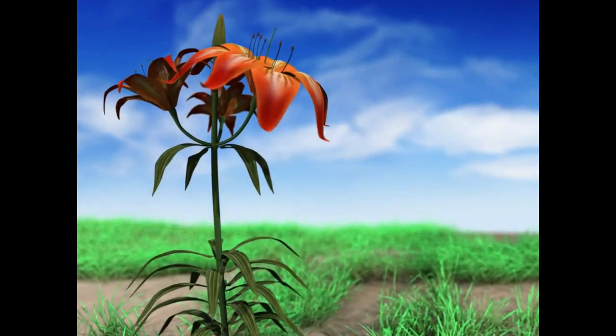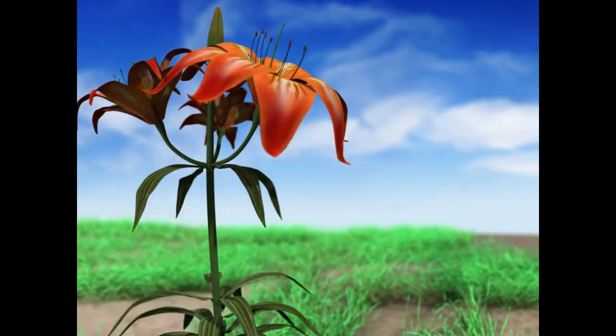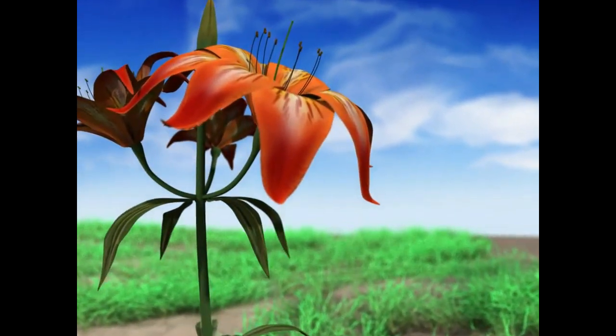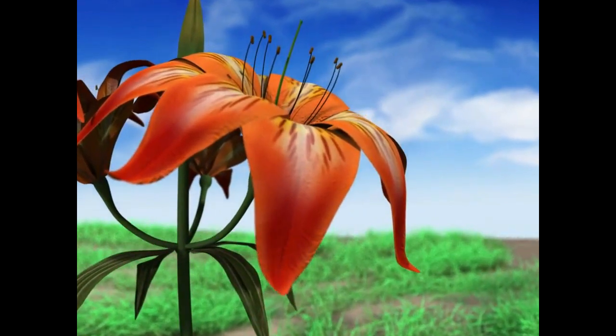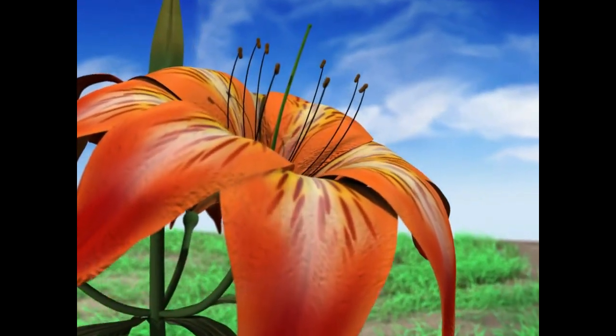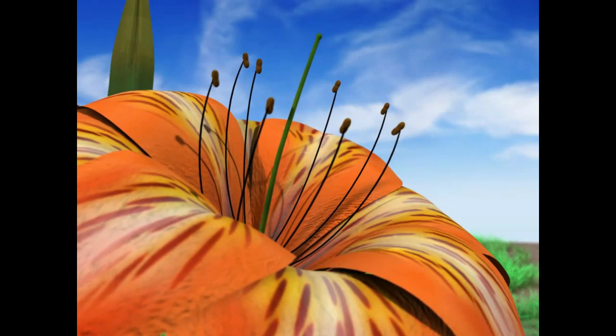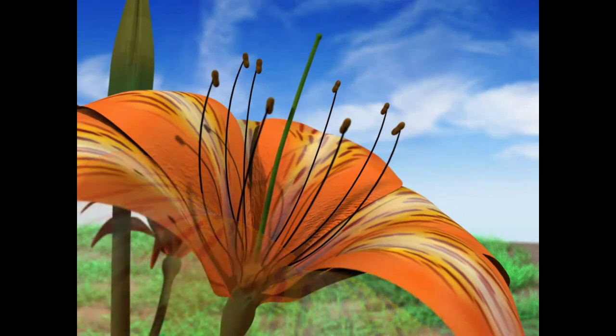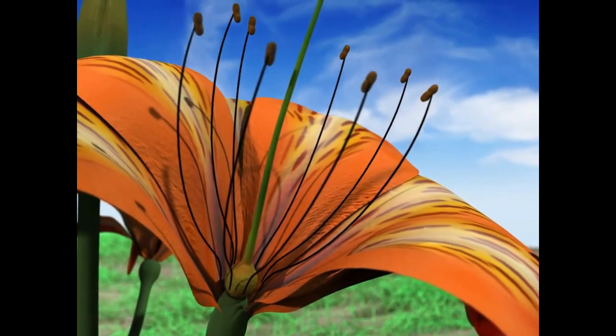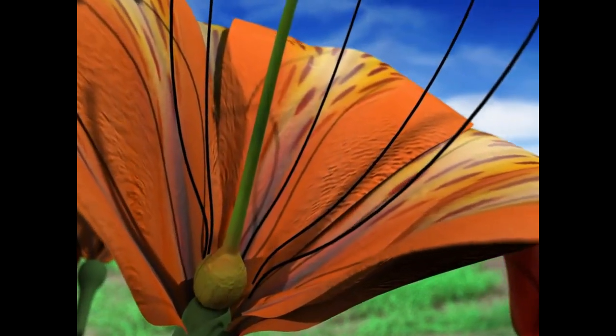Flowering plants undergo a unique reproductive process where there are 2 fertilization events. This double fertilization event occurs between the male reproductive organ, the male gametophyte, and the female reproductive organ, the female gametophyte. Before the fertilization event can occur, the ovule has to undergo some changes.